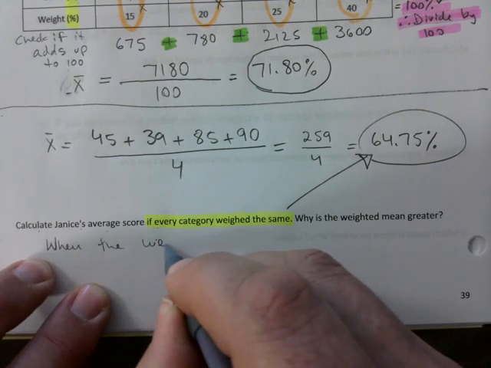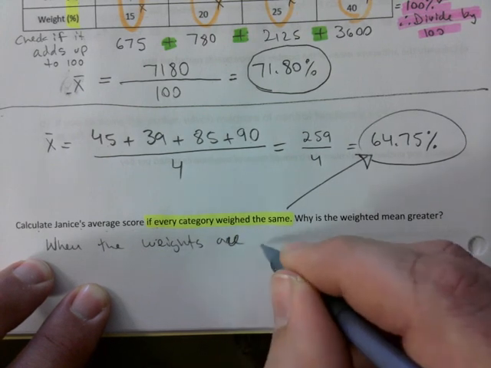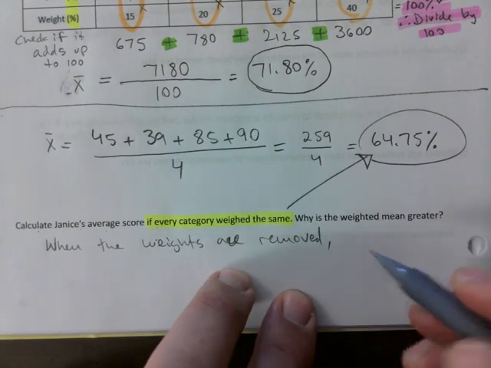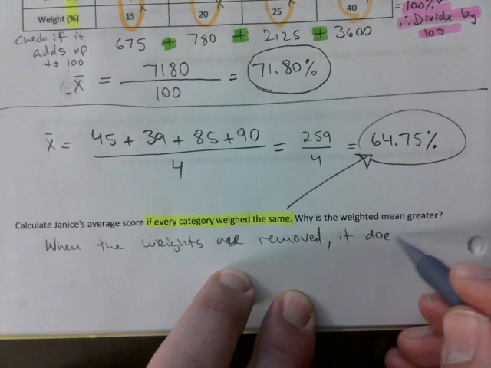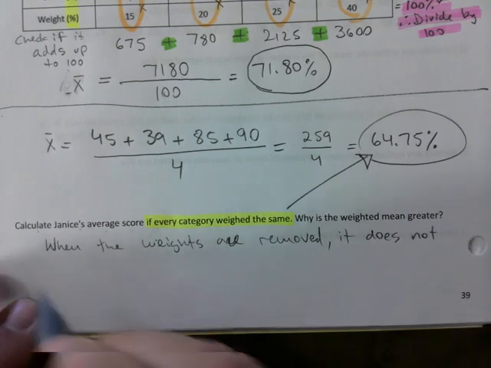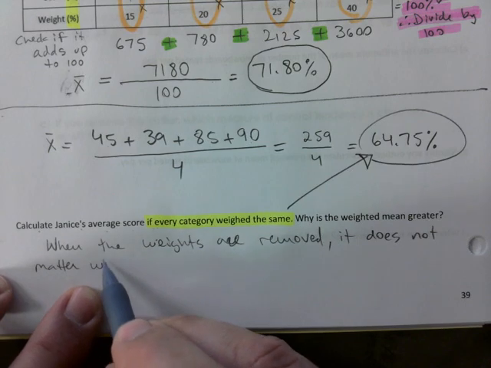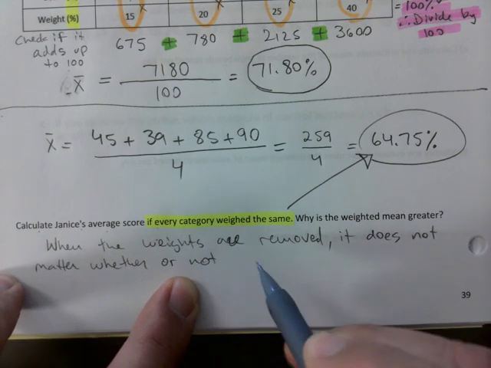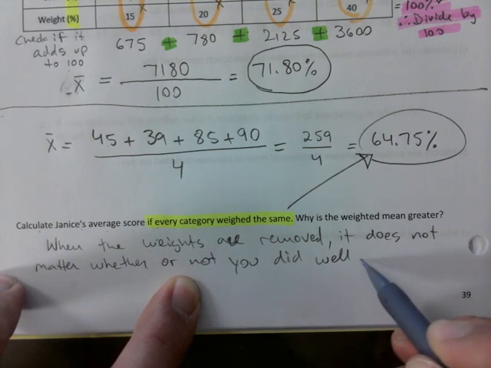When the weights are removed, it does not matter whether or not you did well on the exam.